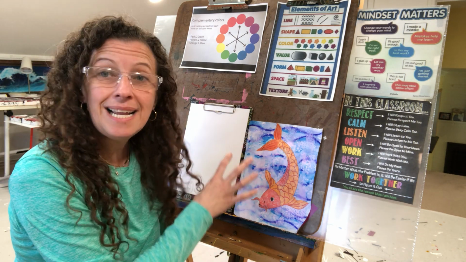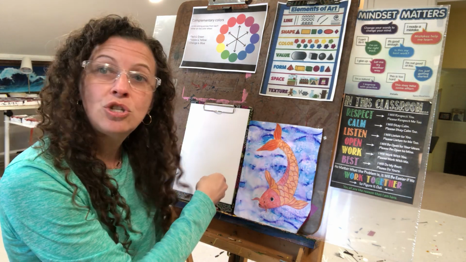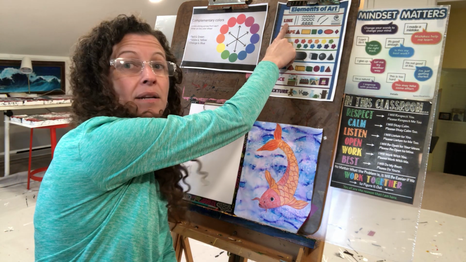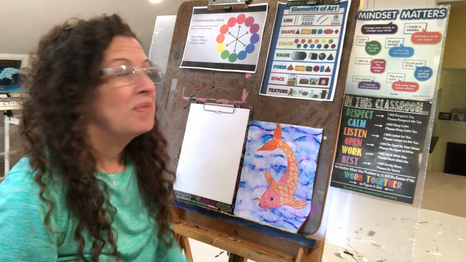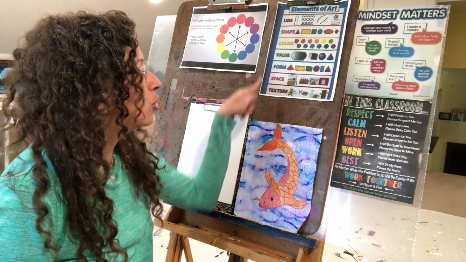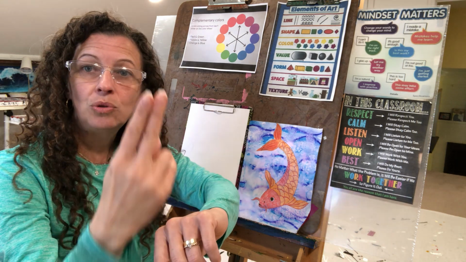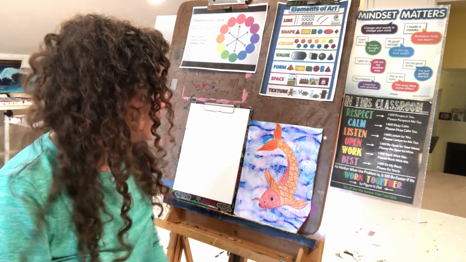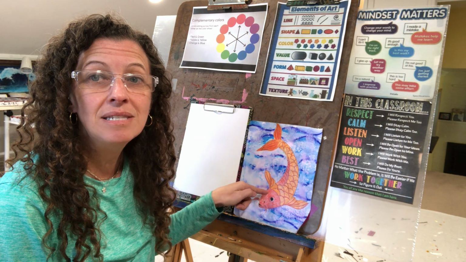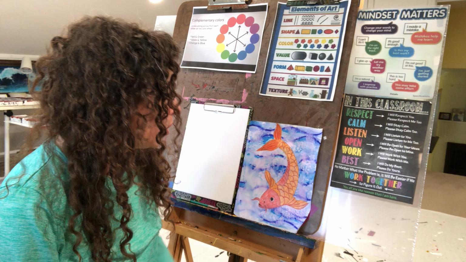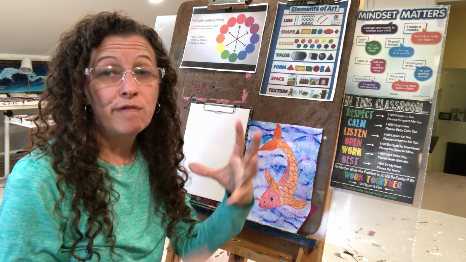But for today's lesson, we're really just going to draw our fish using the element of line and shape. And we are going to add some lines showing a visual texture. Visual texture, you do. Good. So we're going to be using curved lines, and we're going to add these scales on our fish. And we're going to add color just to the fish. And that is all for this week.